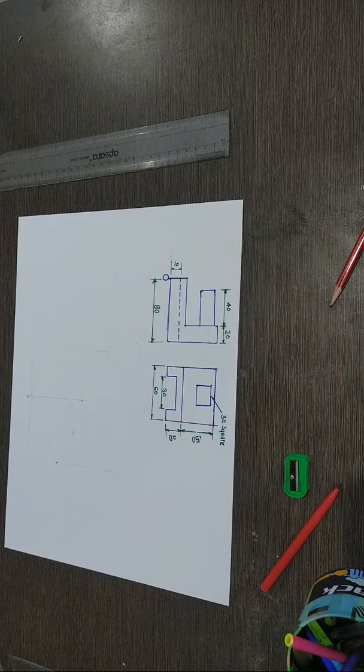So let's start with this question. For this question, the total length of the object, or what do you think? Which views are given, looking at the question?